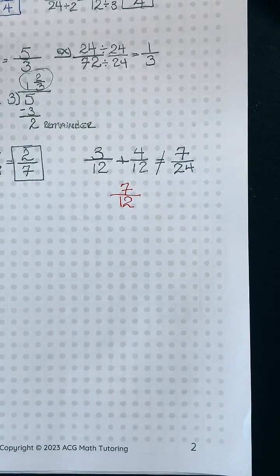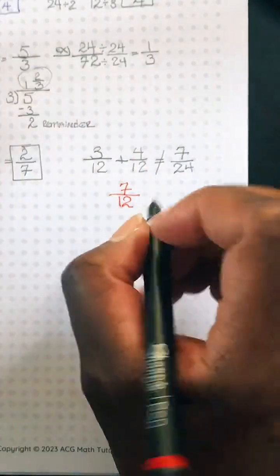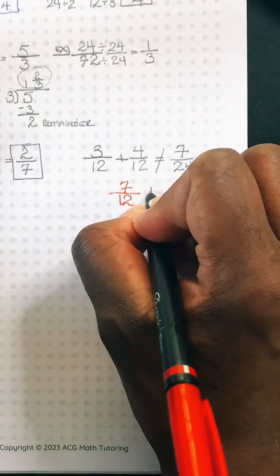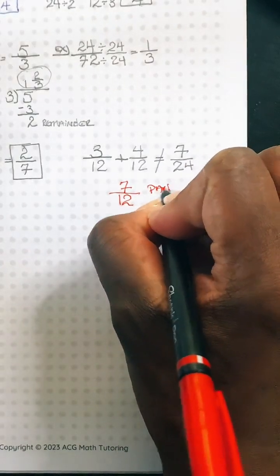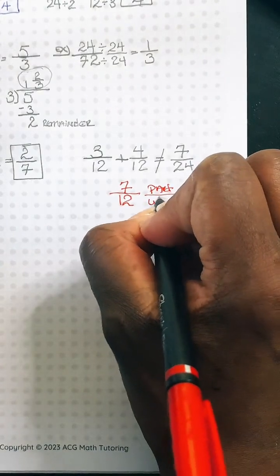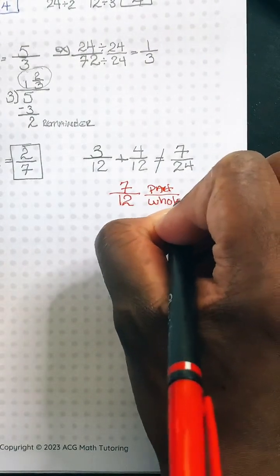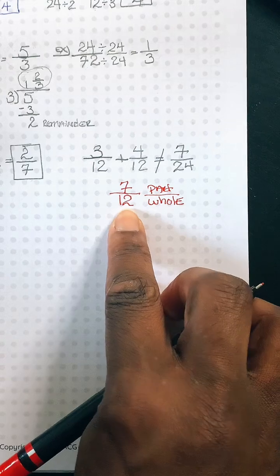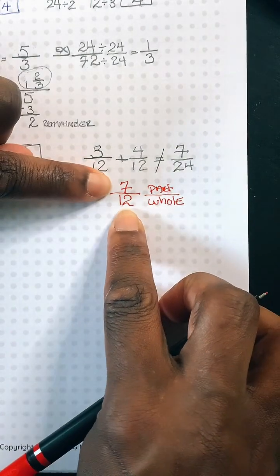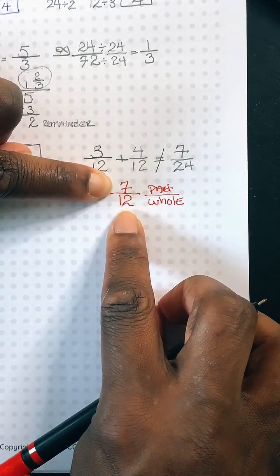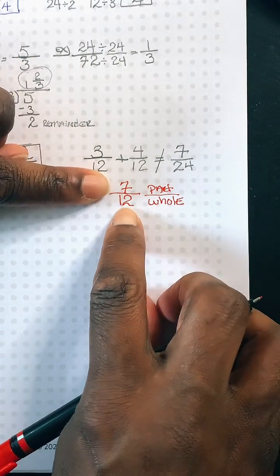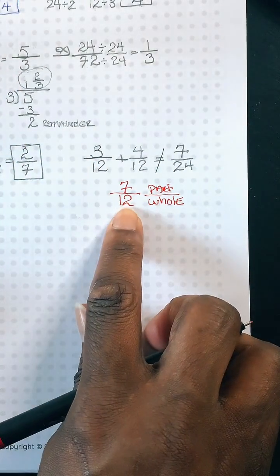The denominator is like how many slices of pizza. The numerator is how many slices of that size. Yes. So it's almost like you want to think of this is the part and this is the whole. So the whole thing, you have 12 slices. But you want to do something with 7, right? So it's always the part over the whole.